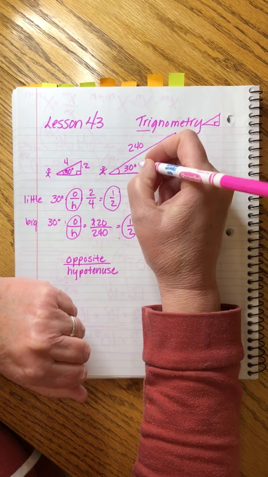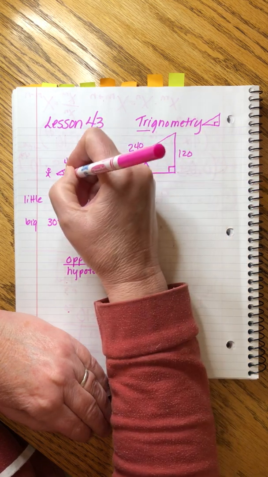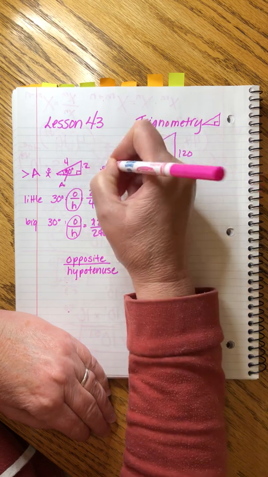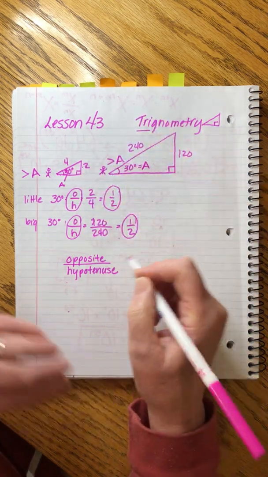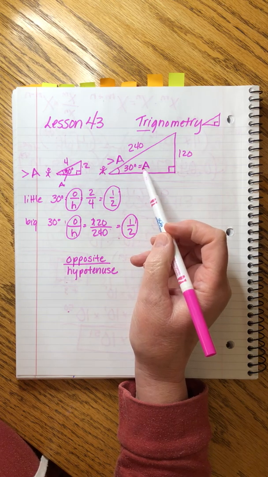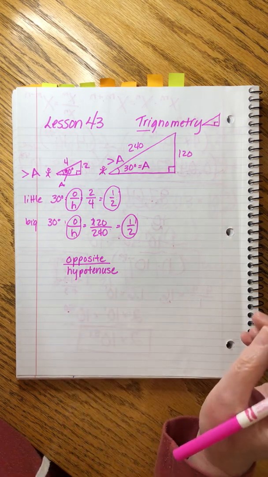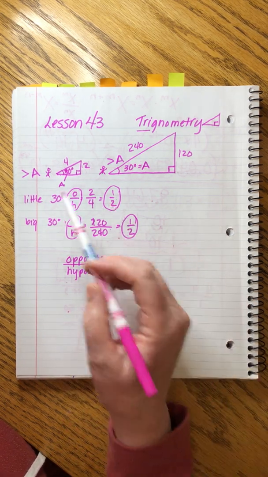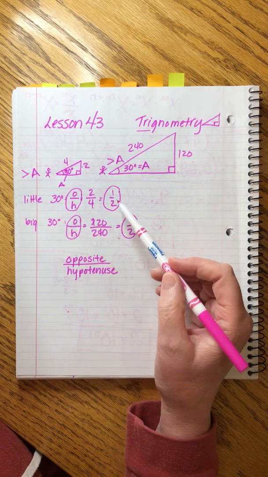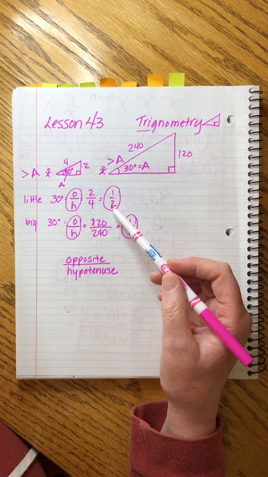And so let's just call that angle A. Okay, we'll have different names for it along the way. But right now we're saying that at angle A, for any given size, if you take the opposite over the hypotenuse, that will give us a specific ratio. We found that if it's a 30-degree angle, it's equal to 1/2, but if this is a different size angle, the ratio will change.